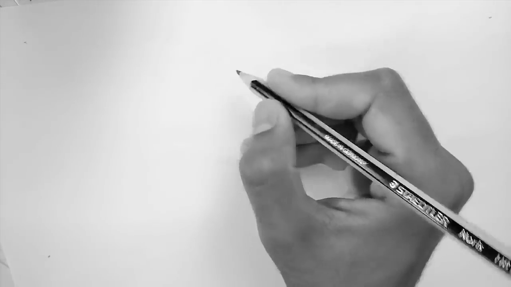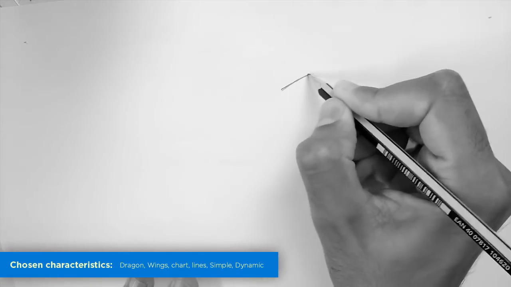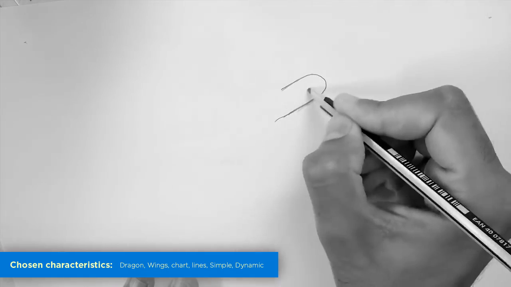Okay, now, the sketching phase starts. Considering the chosen characteristics, I start drawing any idea that comes to my mind. This phase is just for putting your thoughts on paper. You don't have to be an artist to make it, just rough sketches.